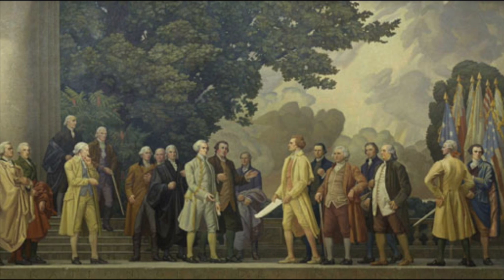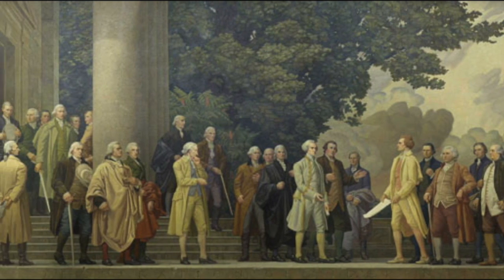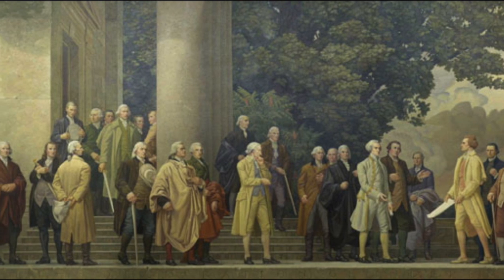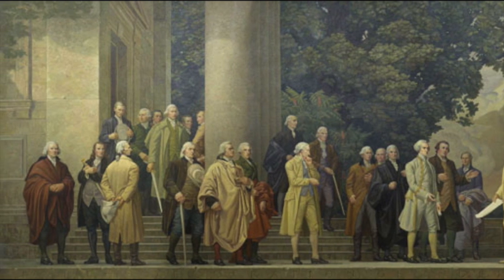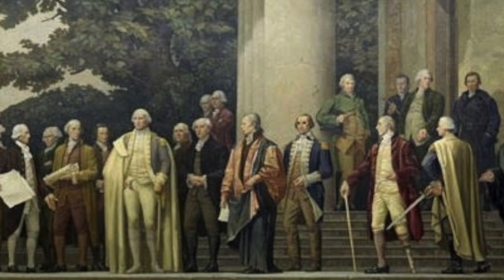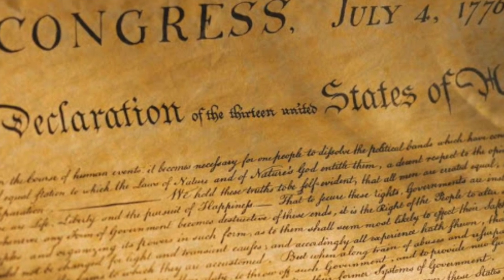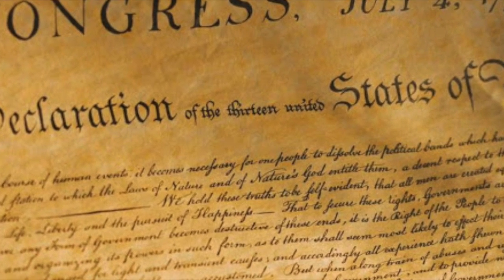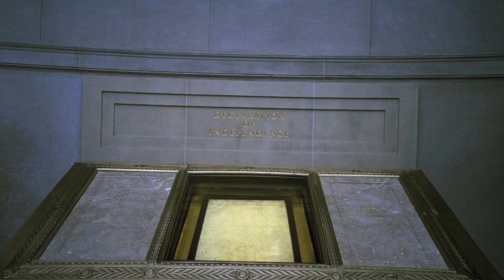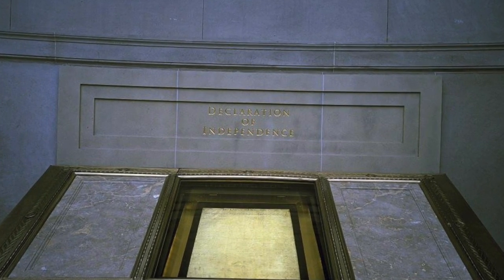The mural on the northwest wall shows Thomas Jefferson, Benjamin Franklin, John Adams, Roger Sherman, and Robert Livingston delivering the Declaration of Independence to John Hancock. The mural on the northeast wall displays James Madison giving the Constitution to George Washington. The most important documents are stored in a 50-ton steel and concrete vault for maximum security, but are also able to be freely viewed by the public.